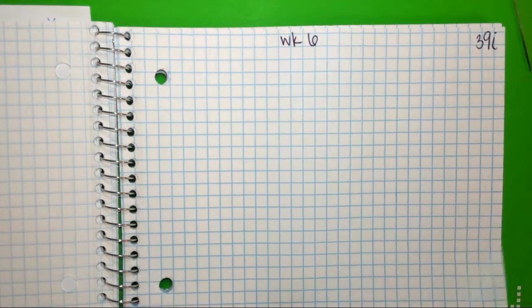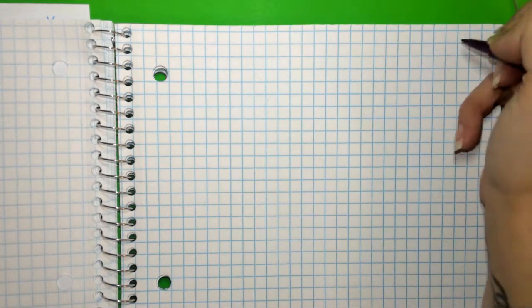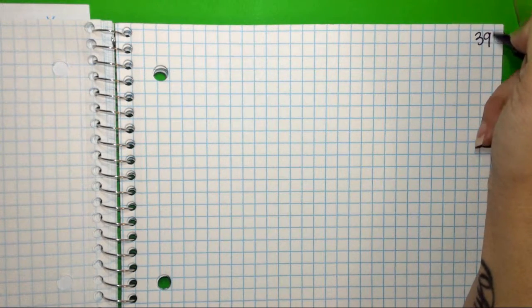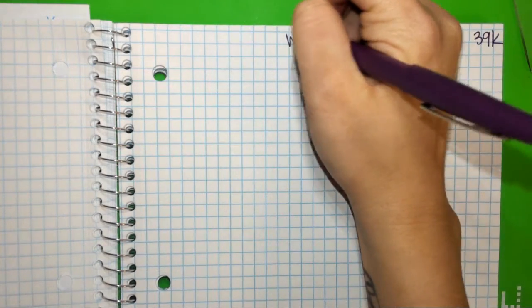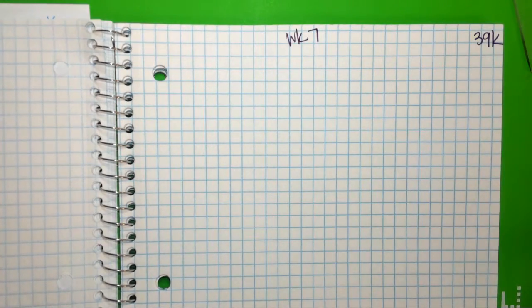Right here. Alright, on the back of that is 39J. Over here is 39K. And that's going to be week 7.